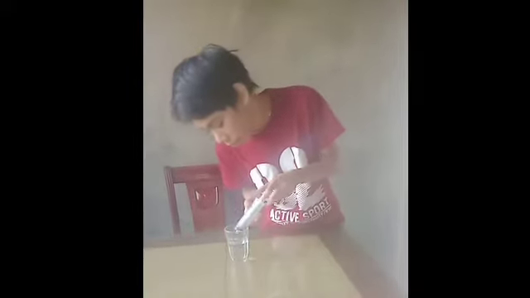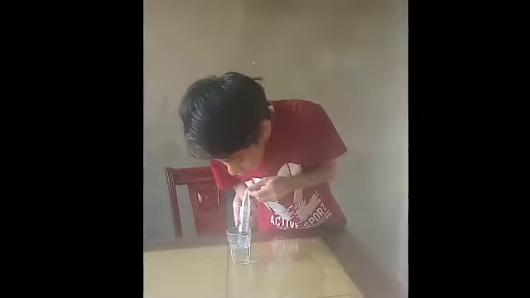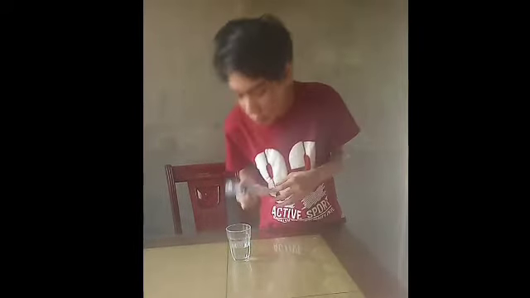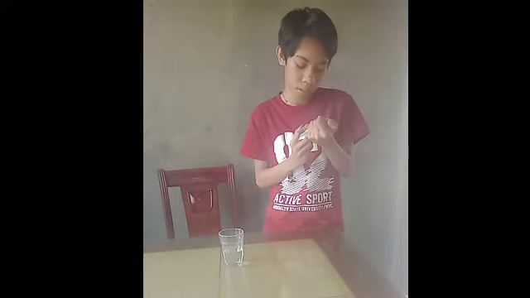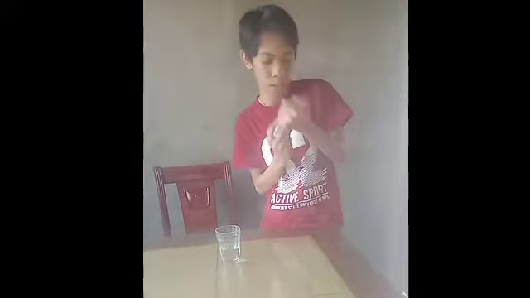The next step is I fill the syringe with water up to 30 ml. And I cover tightly the tip of the syringe, then I push the plunger. Questions for activity number 3. Can you push the plunger all the way towards the tip? Why or why not? No, because there are air particles inside the syringe.